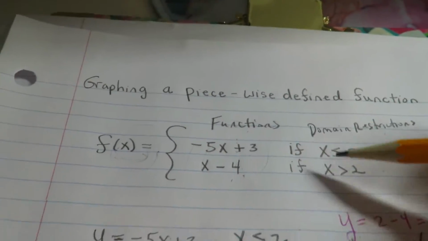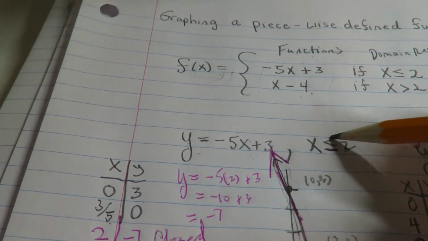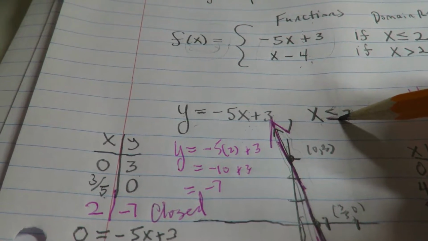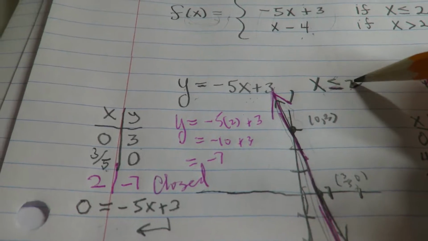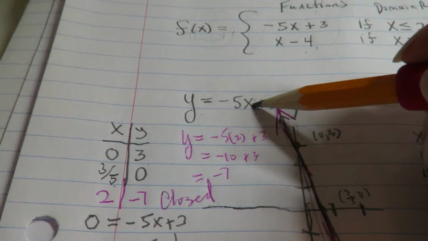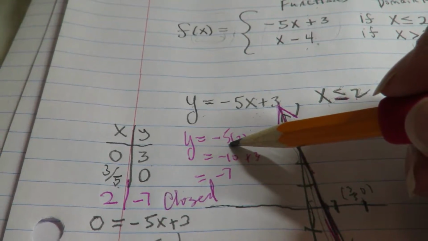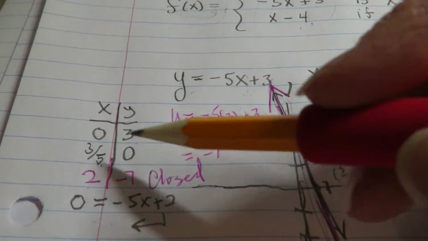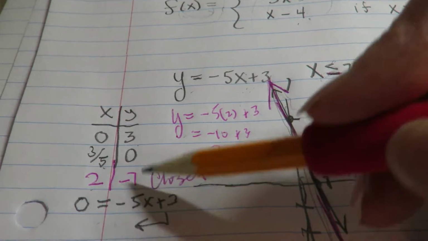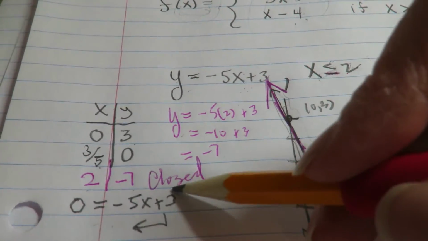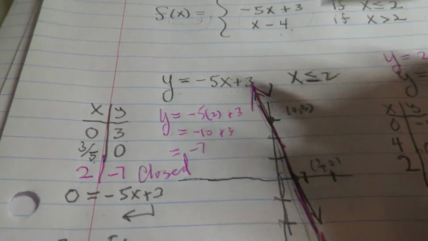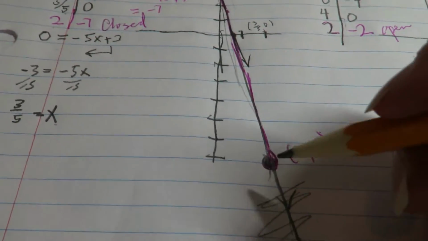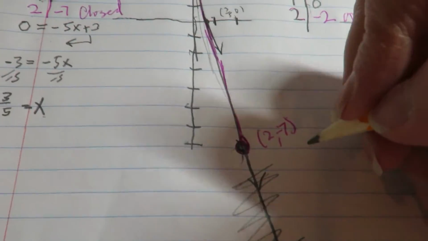So for the first function, you're going to only use x values less than or equal to 2. Because it has a bar, it means you're actually going to include the 2. So you have to take that 2 value and plug it into the x value. You see here I plugged it in, and I got that y was -7. So if I put in 2, I get out that y is -7. And again, notice I wrote closed because this has the bar. So I graphed -7 down here. This is what we would call a boundary value.